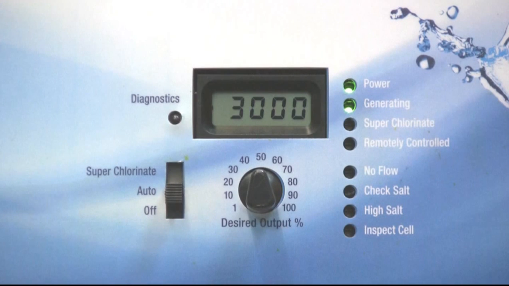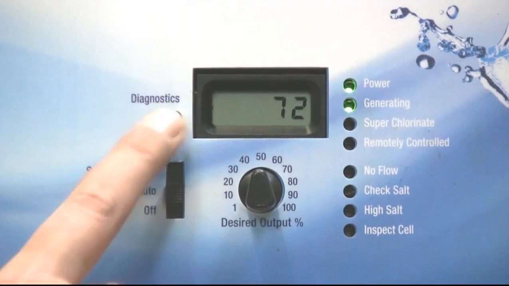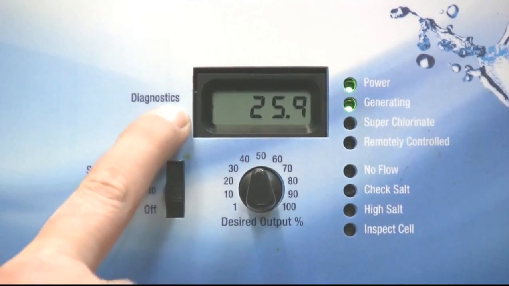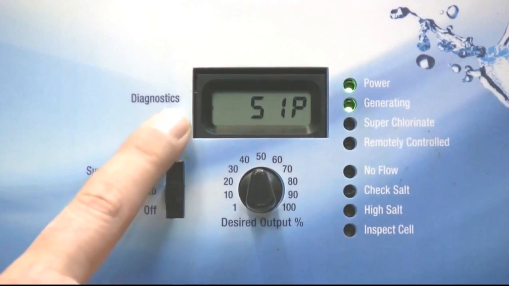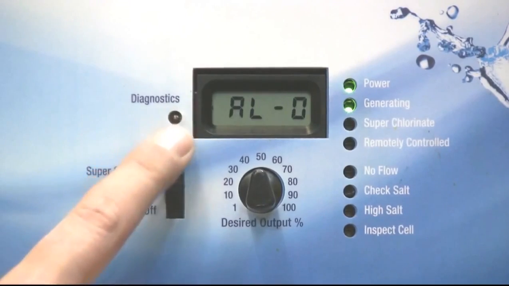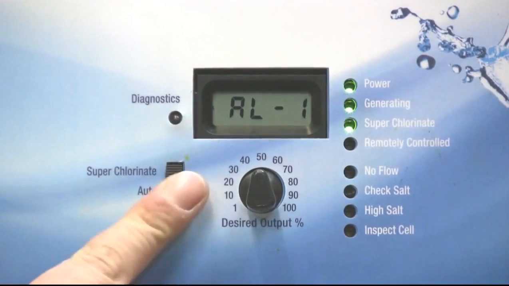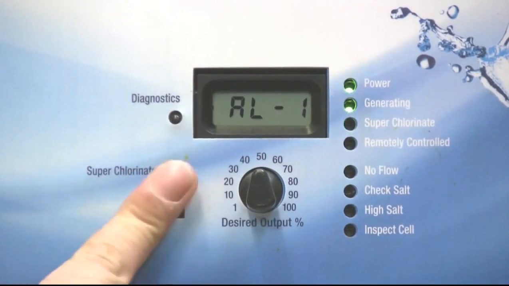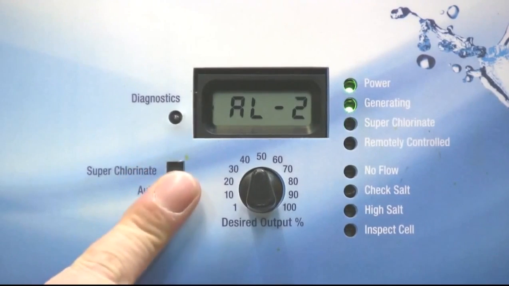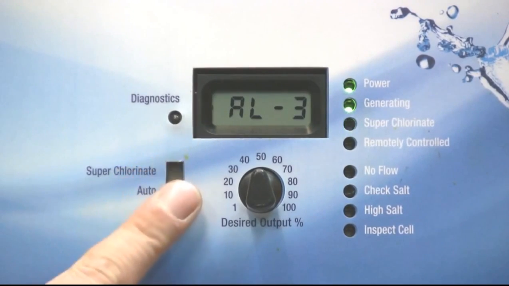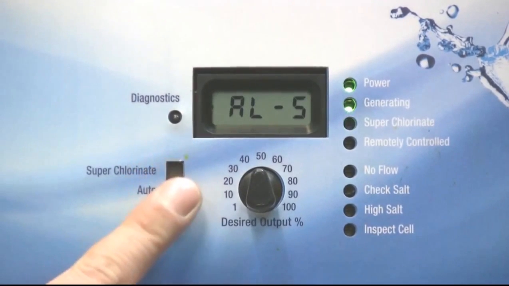When using a remote control in conjunction with AquaRite, you can change the name displayed on the remote control for the AquaRite. To do this, press the diagnostic button 6 times. To change the setting, once again move the selector switch from auto to superchlorinate and back to auto. Repeat the process until the desired setting is reached. Refer to the owner's manual for details of each available setting from 1 to 5.